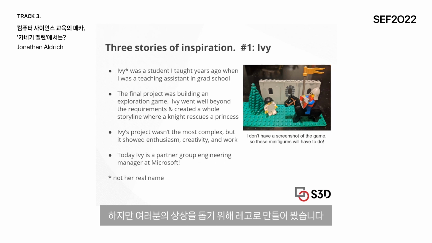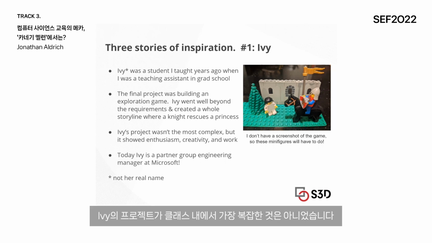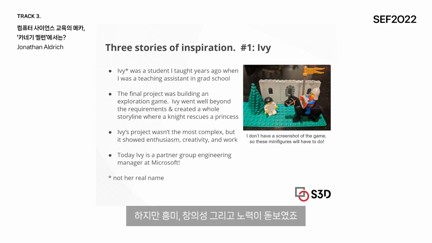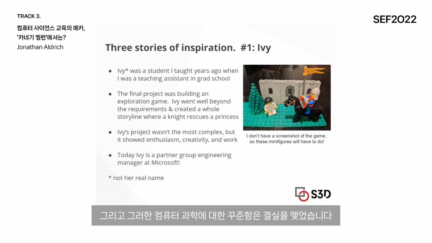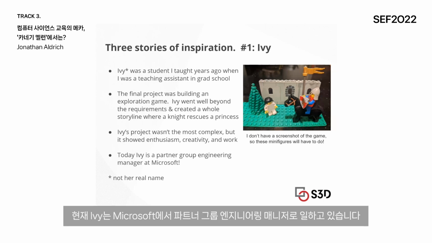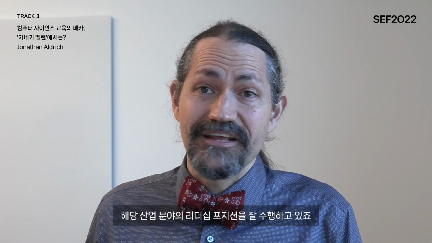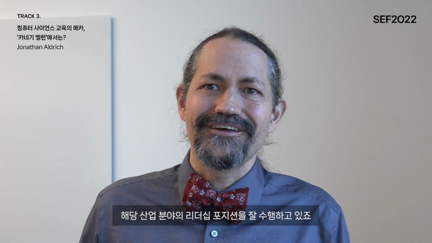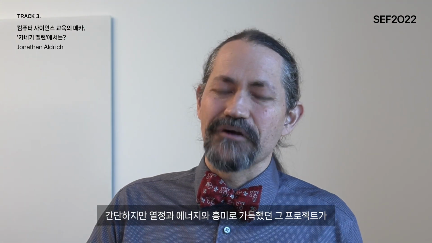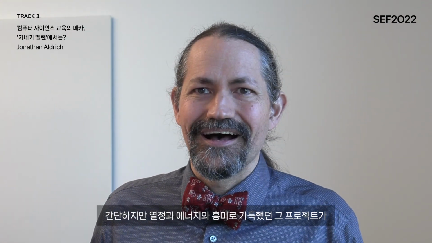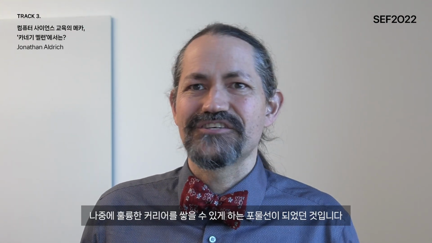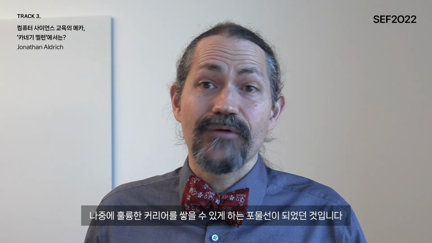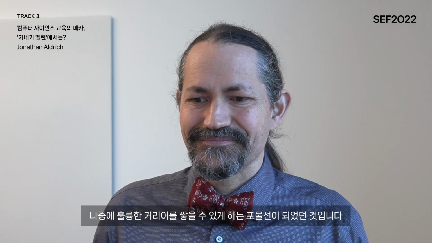I've created these minifigures for your imagination. Ivy's project wasn't the most complex one in the class, but it did show enthusiasm and creativity and hard work. And I think that persistence, that excitement for computer science paid off. Today, Ivy is a partner group engineering manager at Microsoft. So she's done very well and has a leadership position in industry. I think that shows the trajectory from perhaps very simple programming, but a lot of passion and energy and excitement, to doing great things in one's career later on.